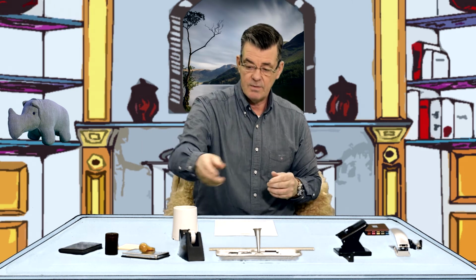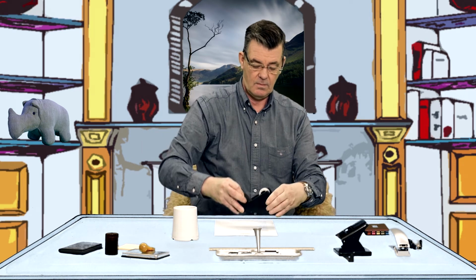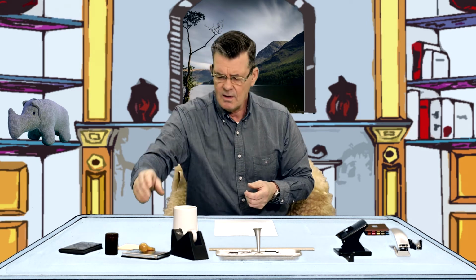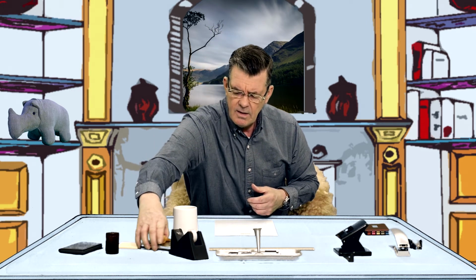What else do you need? You need sellotape or scotch tape. So this is sellotape or scotch tape, and this is a dispenser. Scotch tape dispenser and sellotape. Okay, then maybe we want to make something official. So we need our stamp. This is our stamp cushion with ink and your stamp.